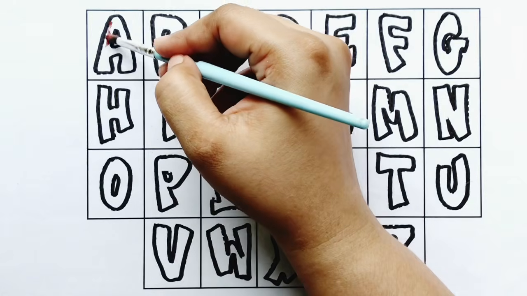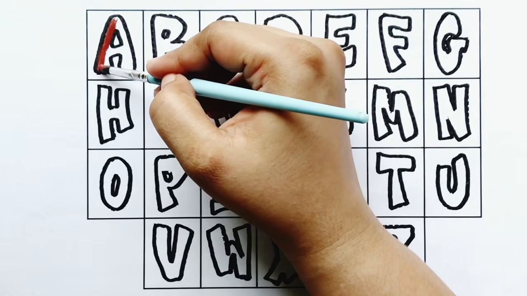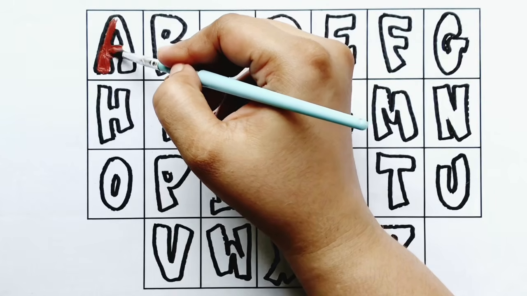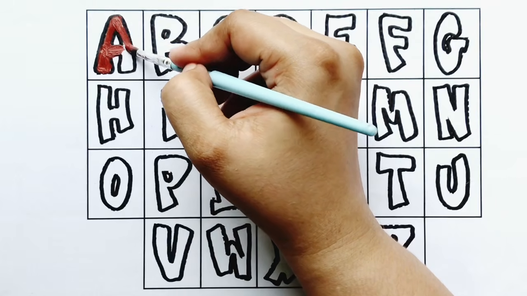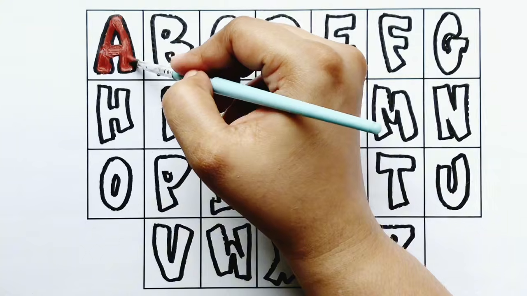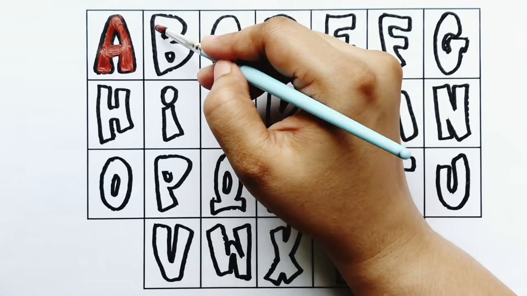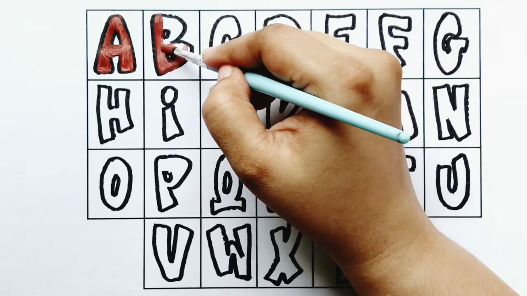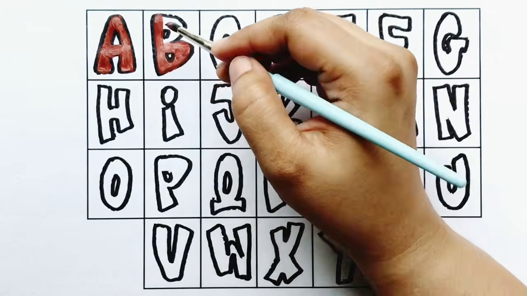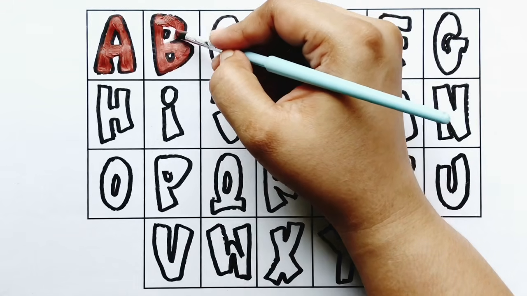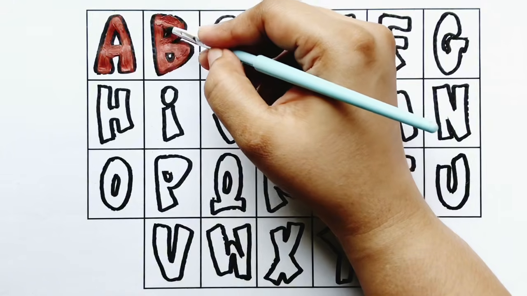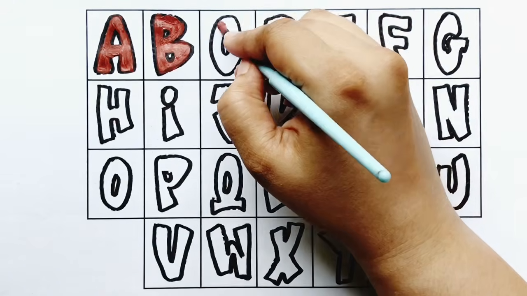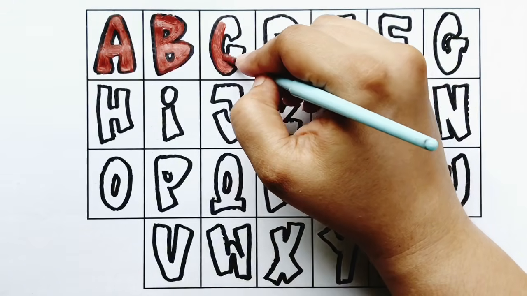Let's paint. Brown color. A for alligator. B for bread. C for candy.